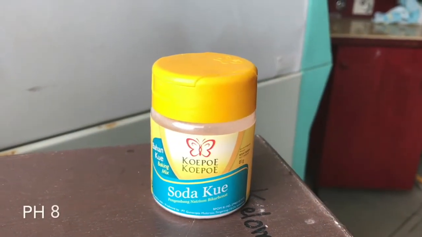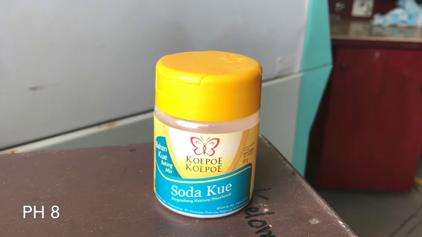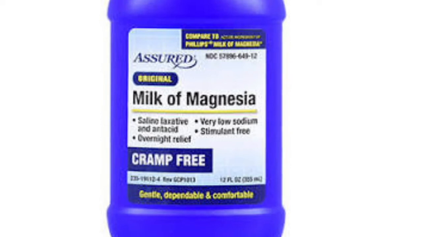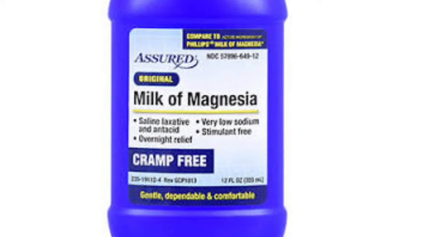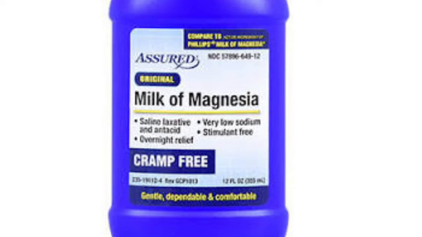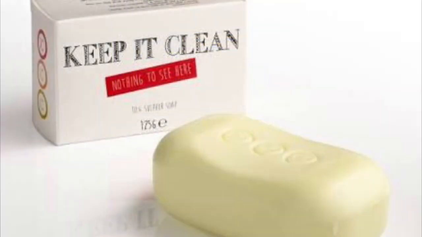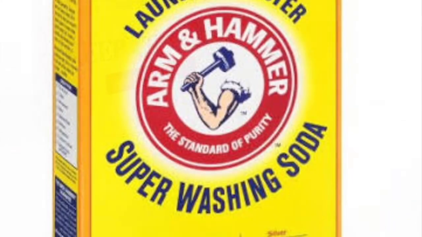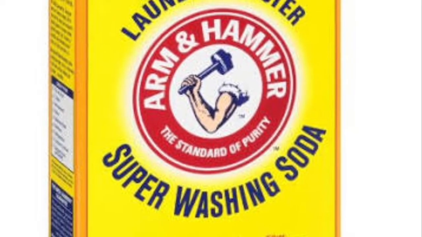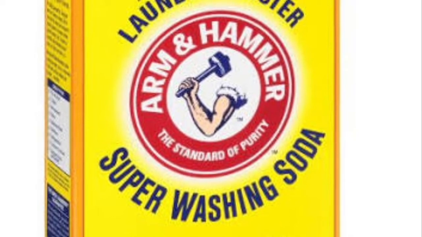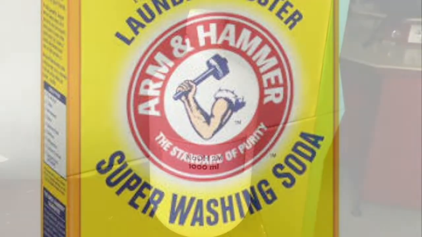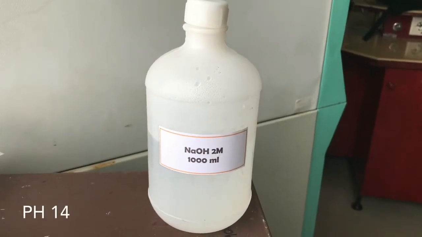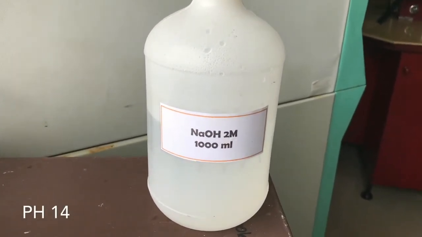This is baking soda, which is another example of a substance with pH 8. This is milk of magnesia, which is an example of a substance with pH 9. This is soap, which is another example of a substance with pH 9. This is washing soda, which is an example of a substance with pH 12. This is sodium hydroxide, which is a base and it is very alkaline because its pH is 14.